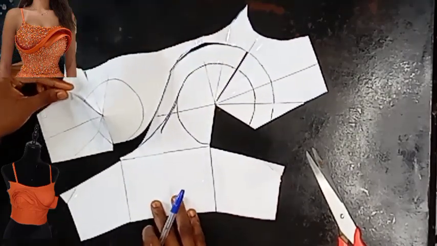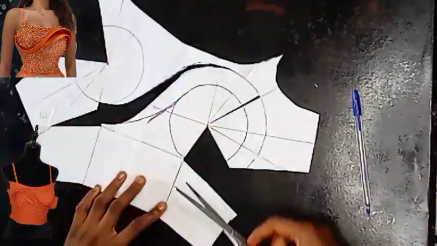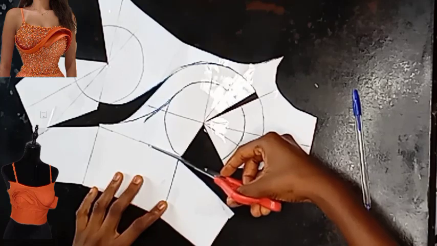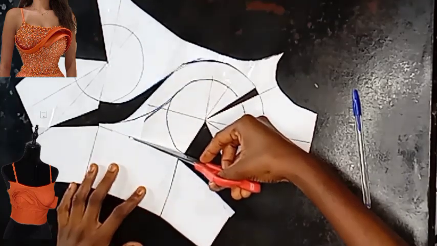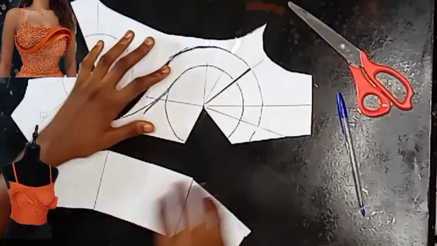So like I said, if you don't want to use a corset, you can just sew this up like so, then join your structured detail. But I decided to use a corset. So if you're afraid of using a corset, you can just sew up from that side, that dart there, and then attach your structured detail, okay?